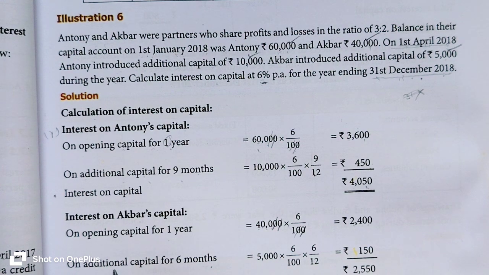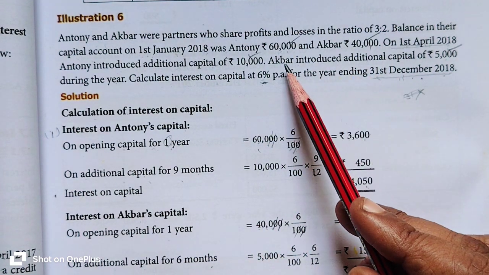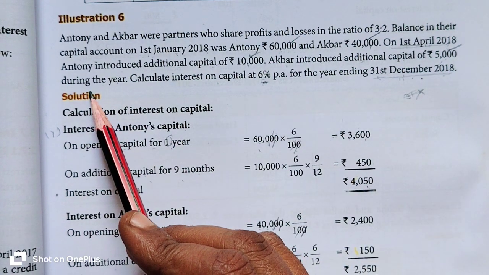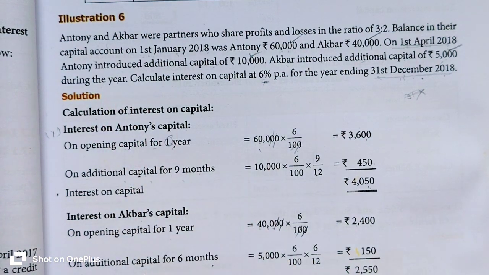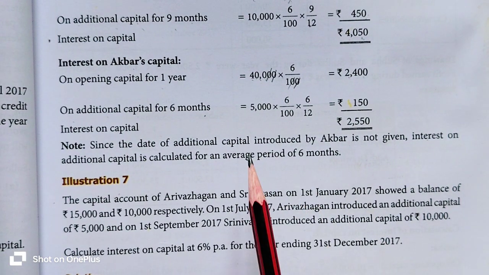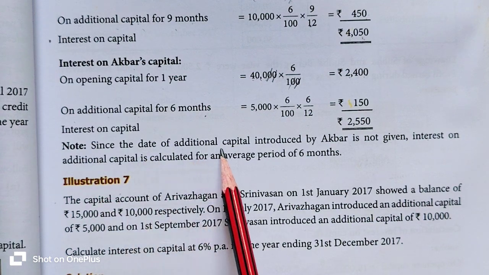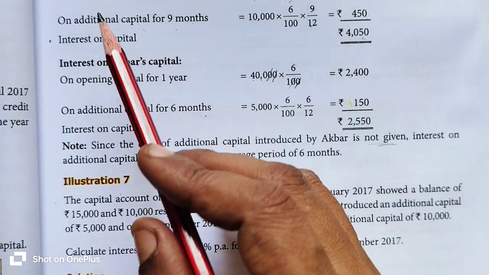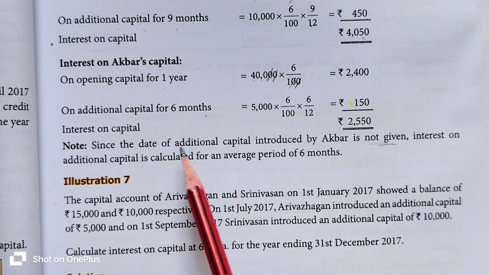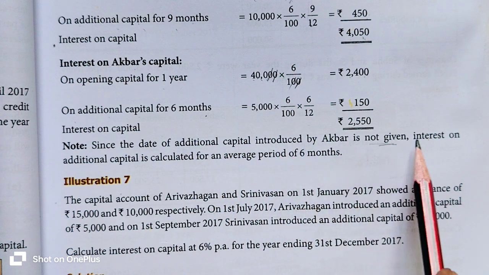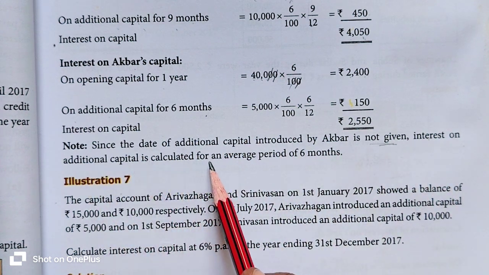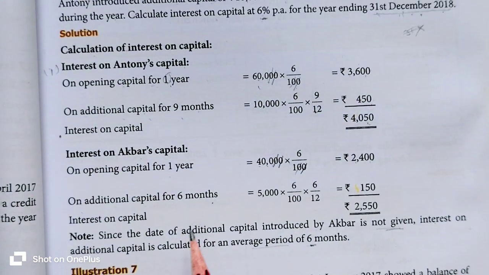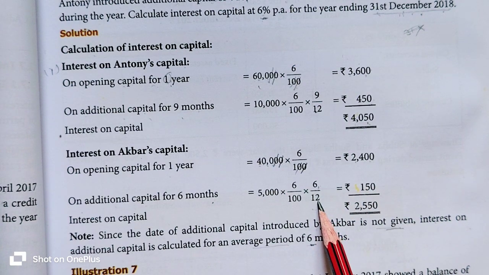Then Akbar introduced additional capital 5,000 rupees during the year. They have given during the year. If they given during the year, you have to take the average period. Since the date of additional capital introduced by Akbar is not given, they just given during the year. So interest on additional capital is to be calculated for an average period of 6 months. So we have to take 6 months, 6 by 12.